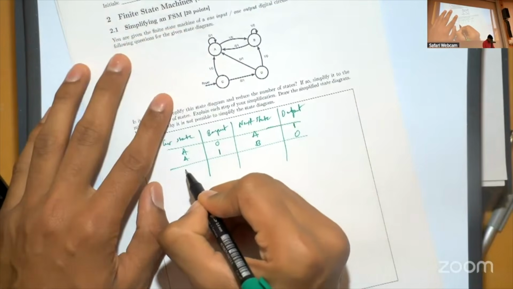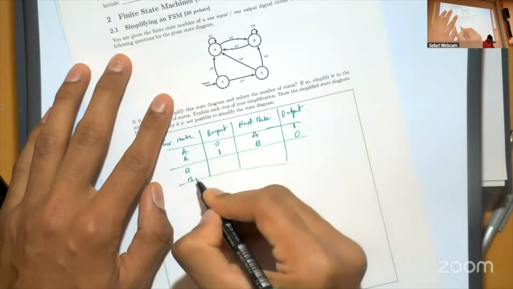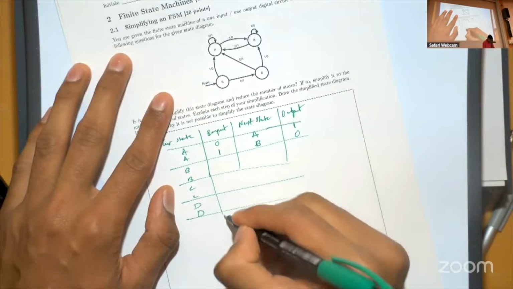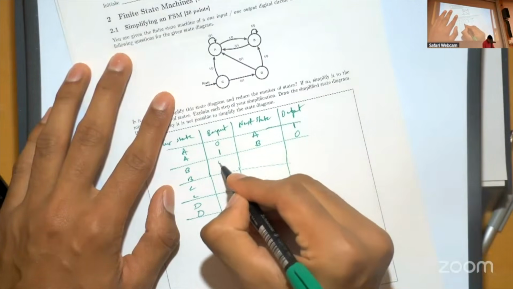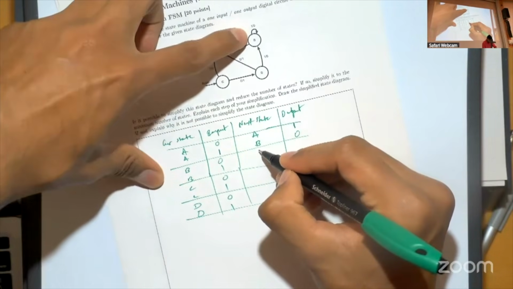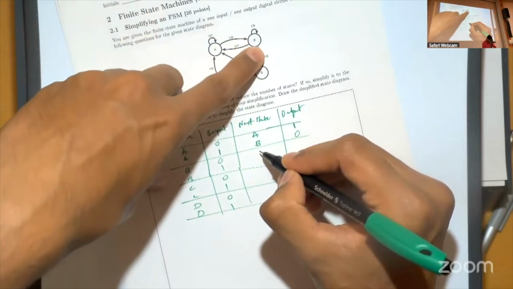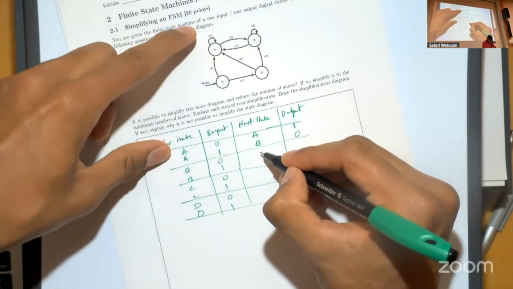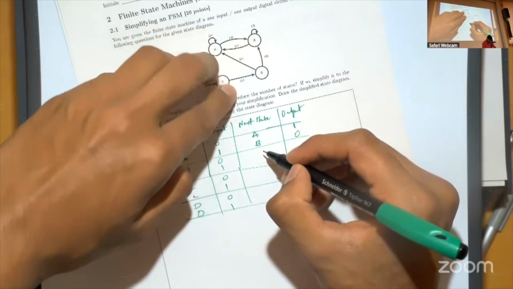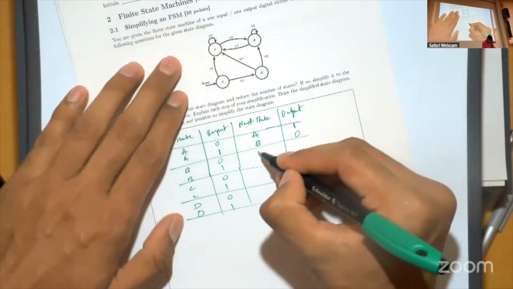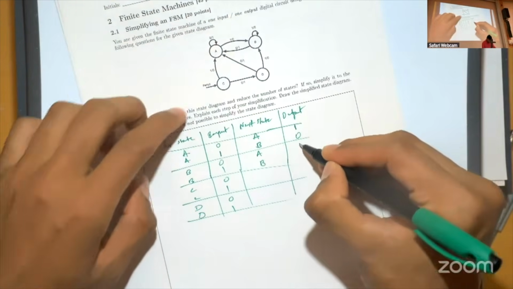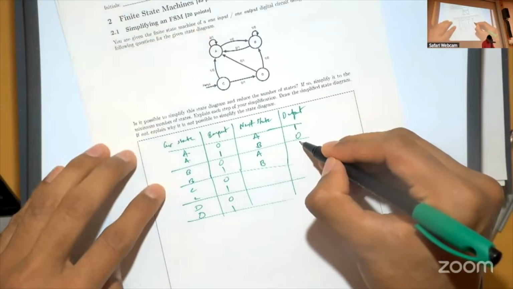If you were to do this for all the states, you notice exactly what I was describing. Let me quickly populate this. B on 0 goes to A. B on 1 stays in B. And the output here is going to be 1, 0.